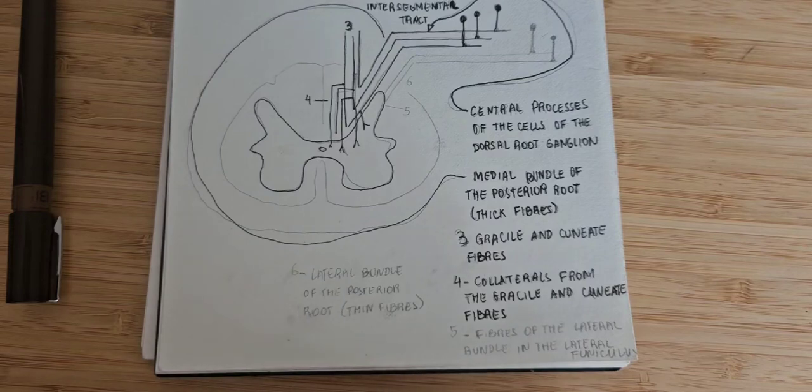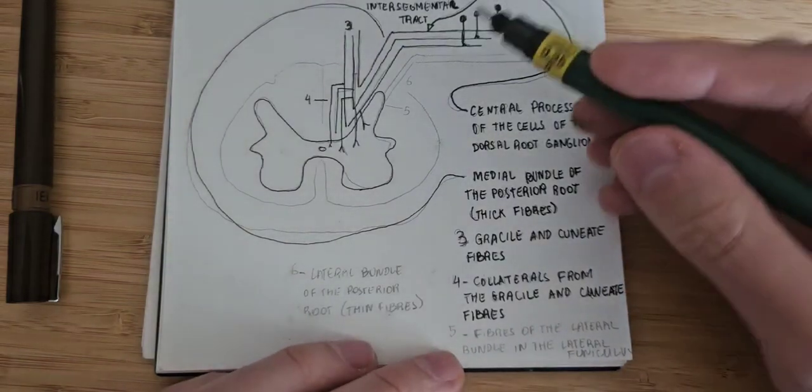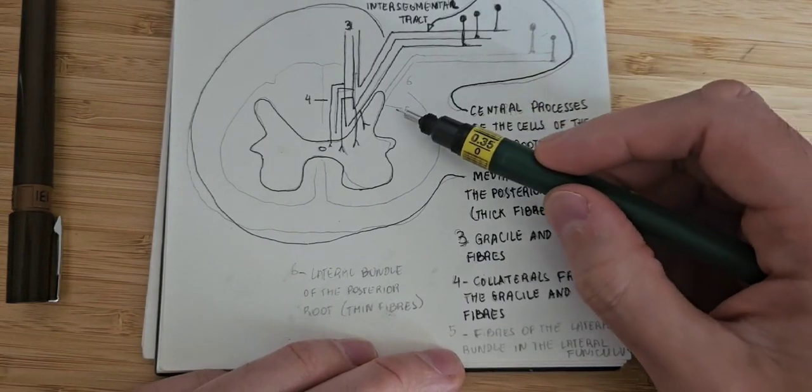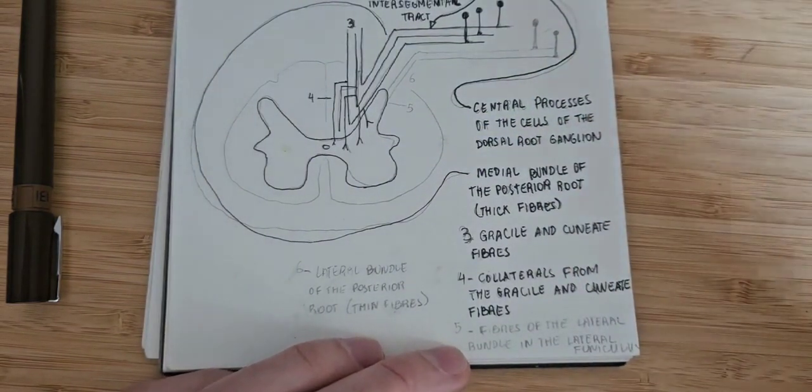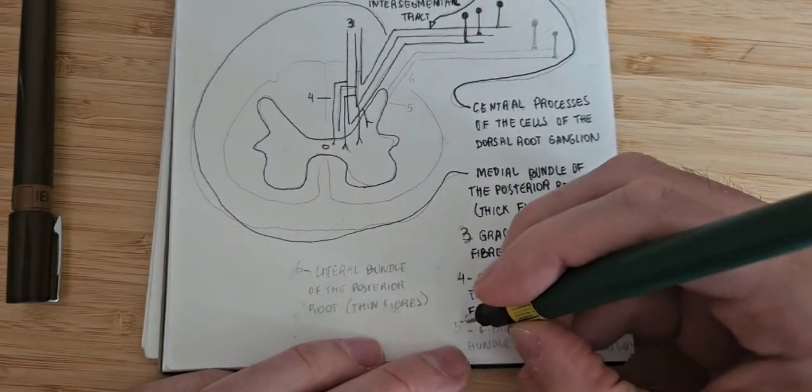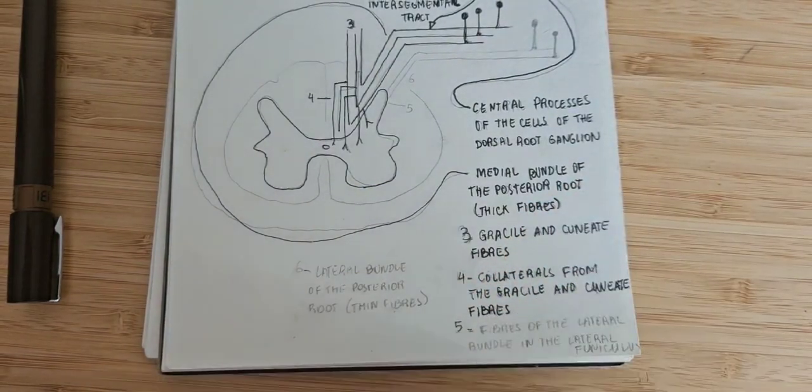What else? We have the fibers of the lateral bundle in the lateral funiculus. This part here.